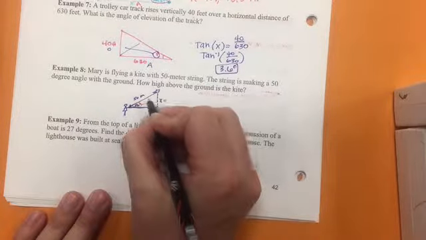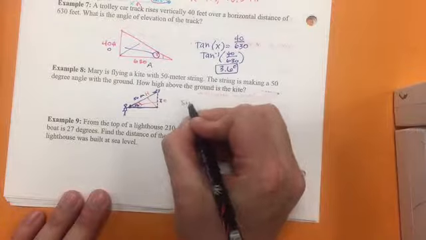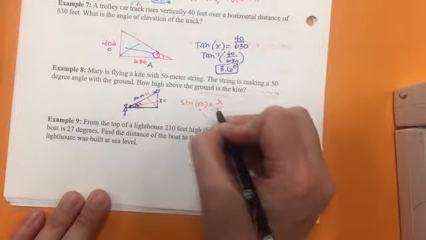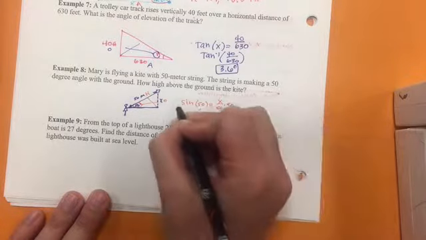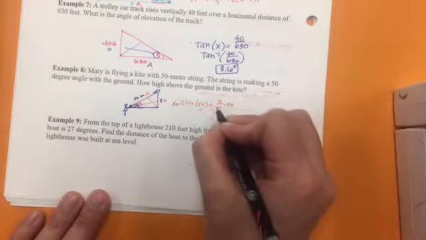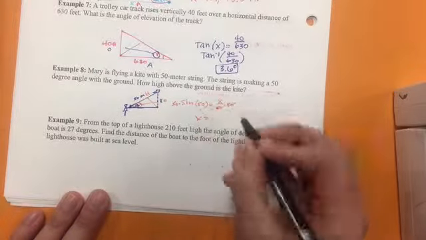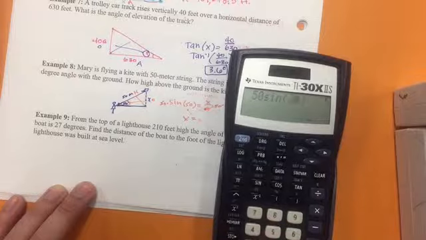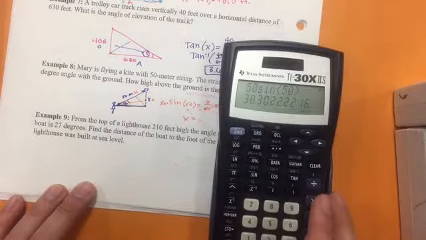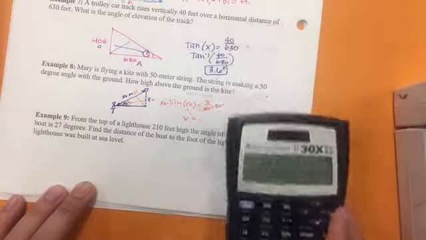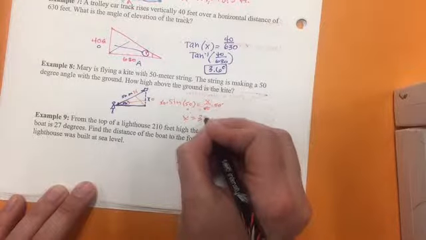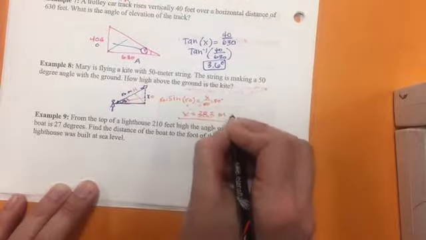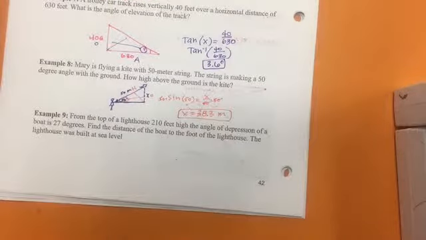Opposite, hypotenuse, is sine of 50 equals O over H. Times by the 50, and we get x equals 50 sine of 50 equals 38.3, and it is in meters. That is how high her kite is above the ground.